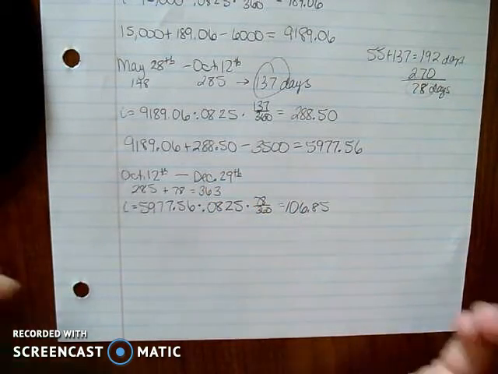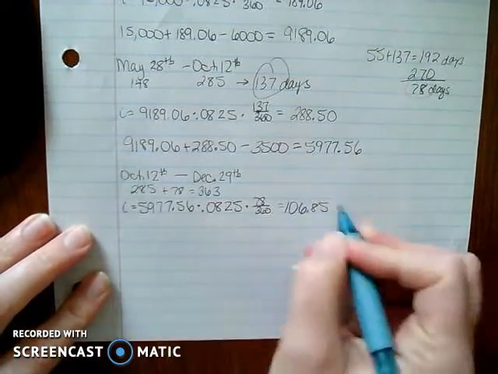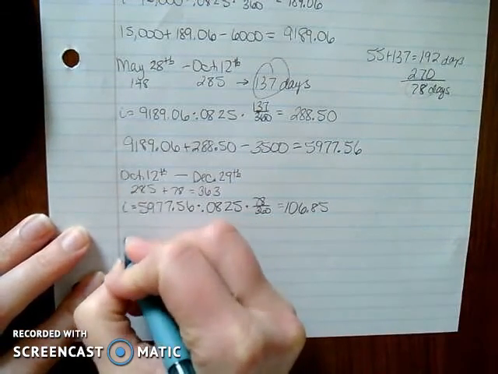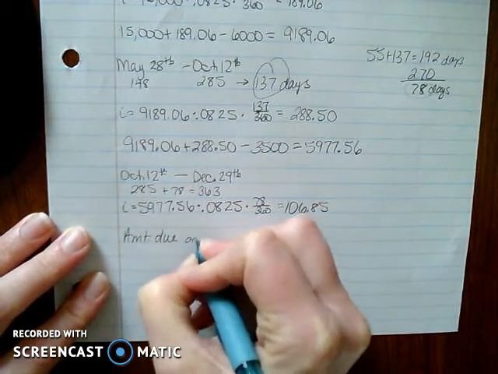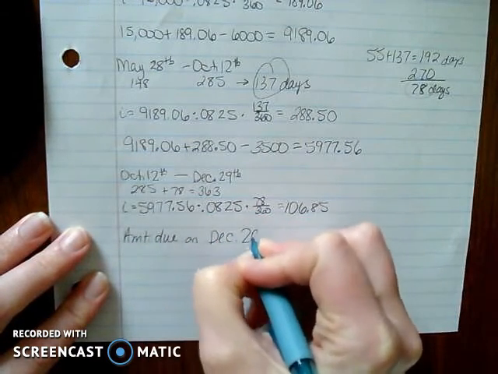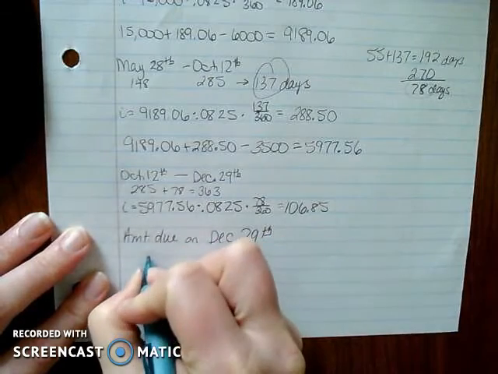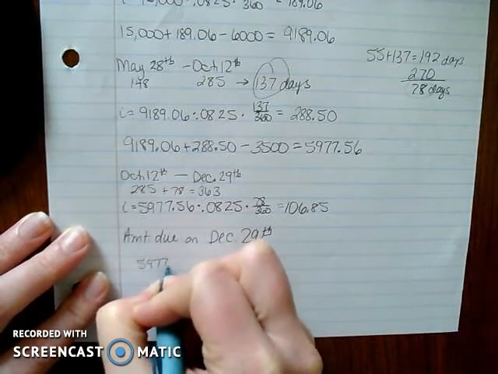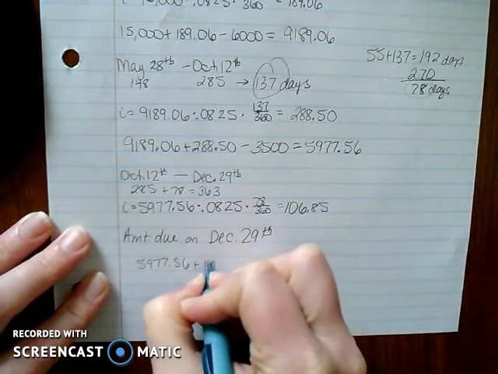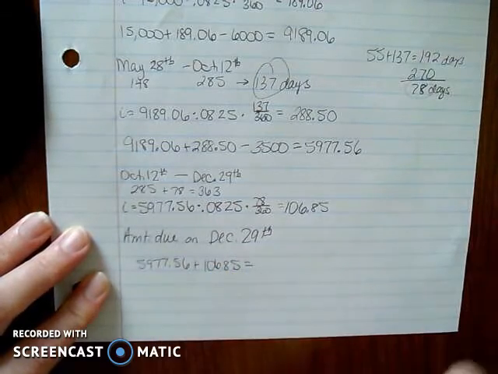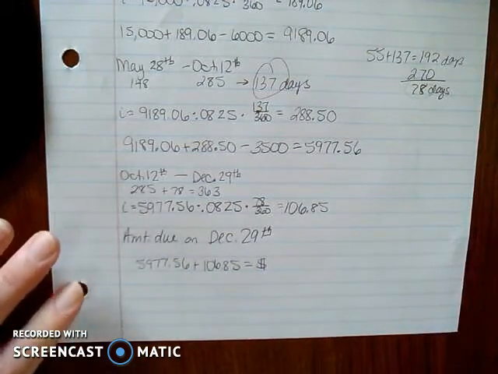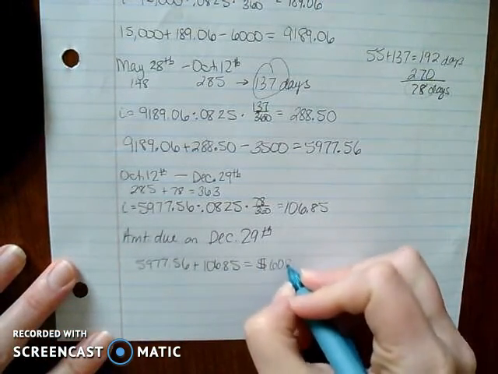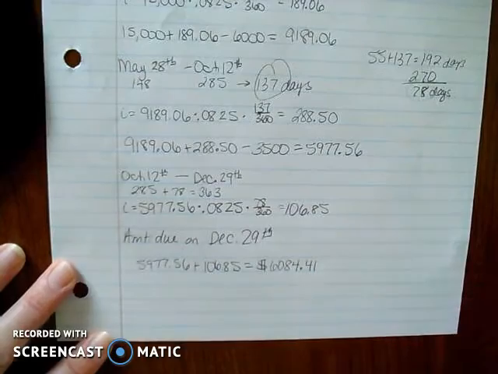Let me finish out the problem and then we can talk about the other way. So we figured out our interest. So our amount due on December 29th, since we figured that out, is going to be 5977.56 plus 106.85, which is 6,084.41.